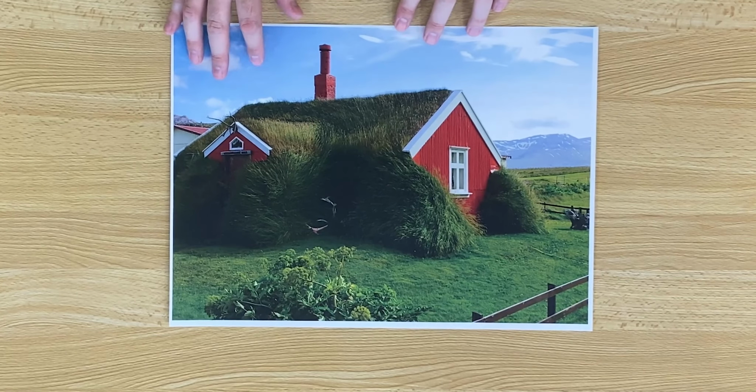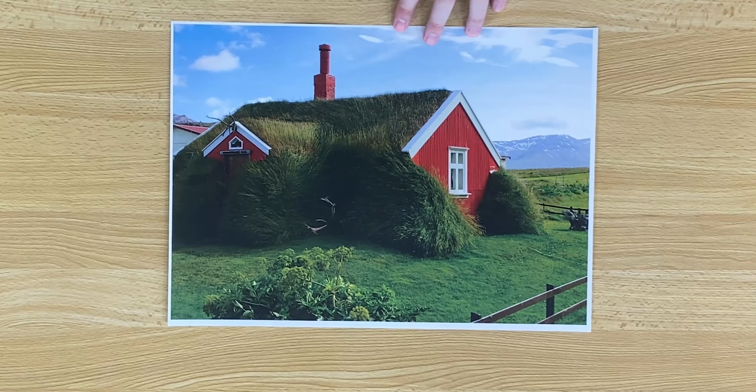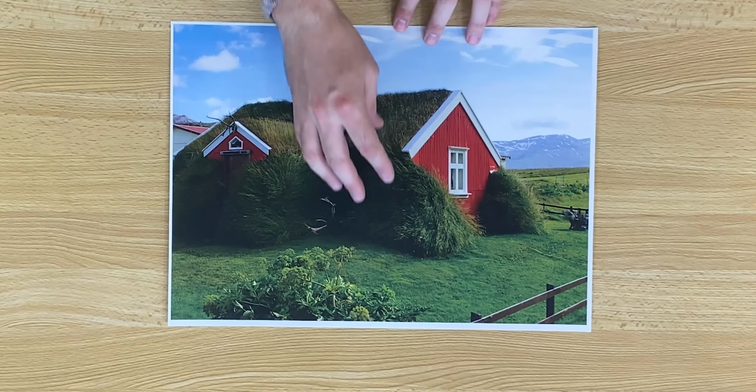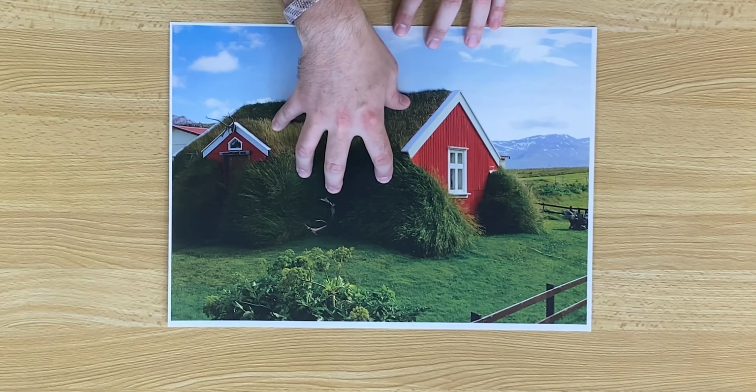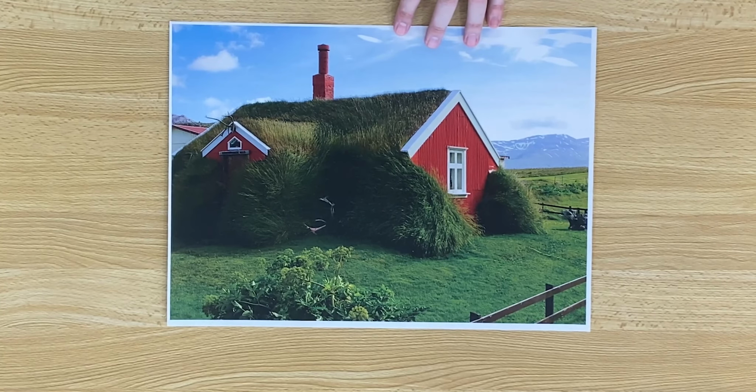Here's another really cool house. This is called a turf house, and this is from Iceland. And you can see turf is sort of a fancy word for grass, right? And so we can see lots of grass on the ground. And then we can see grass that has been planted over the top of the house. So the roof of this house is made out of grass or turf. And that's why it's called a turf house.